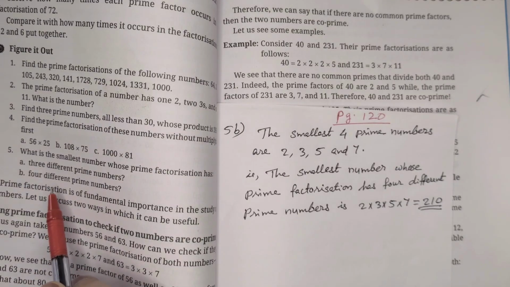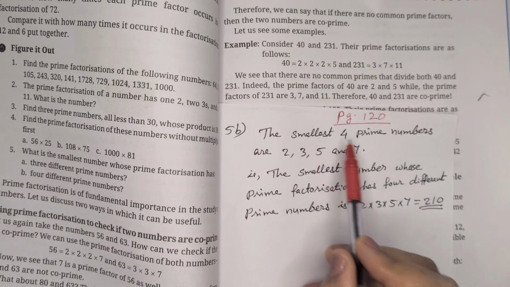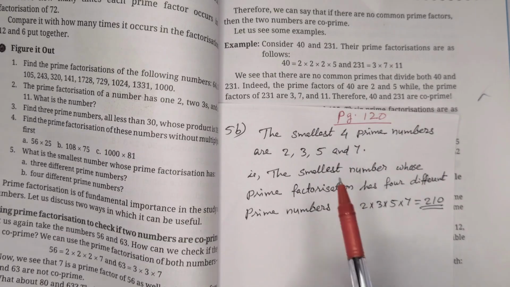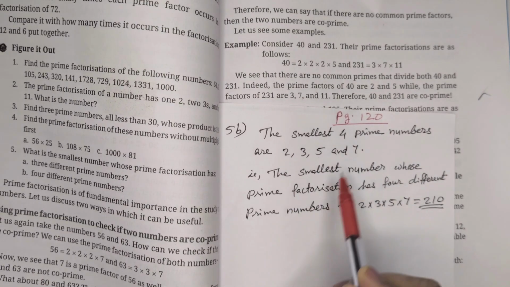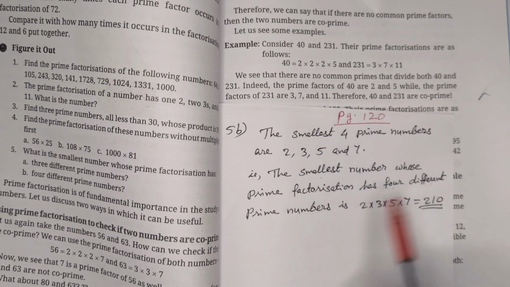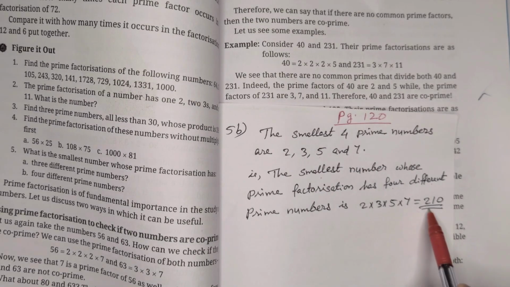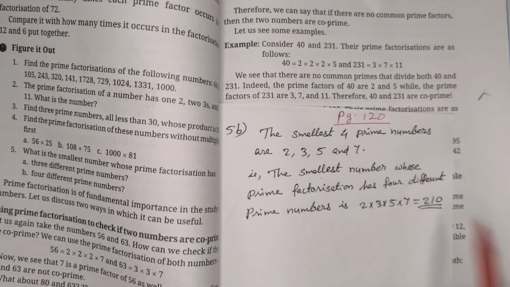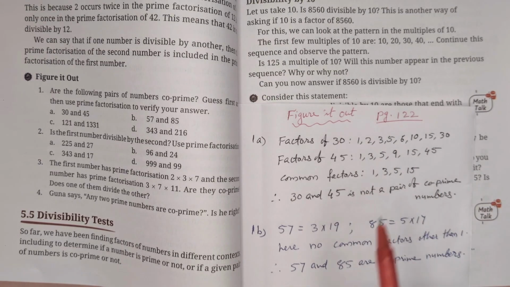Second part, 4 different prime numbers. So we have to take the smallest 4 prime numbers, the first 4 prime numbers: 2, 3, 5 and 7. Then the smallest number whose prime factorization has 4 different prime numbers is 2 times 3 times 5 times 7, which is equal to 210. Figure it out, page number 122.